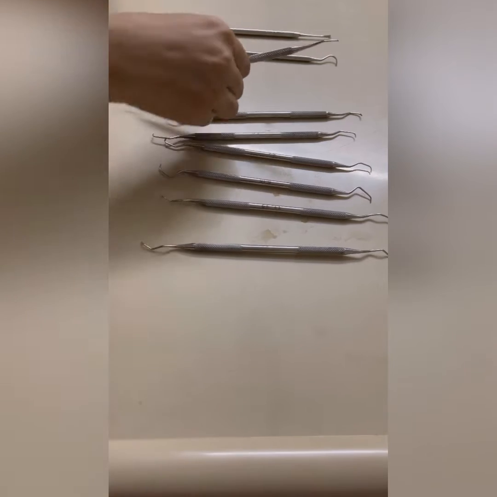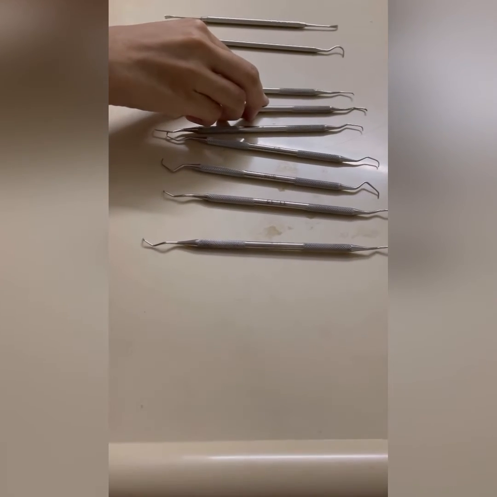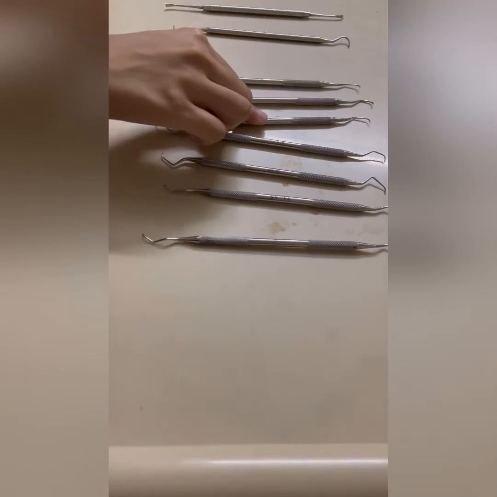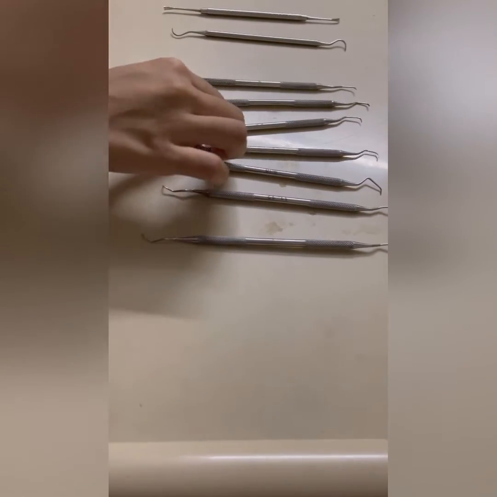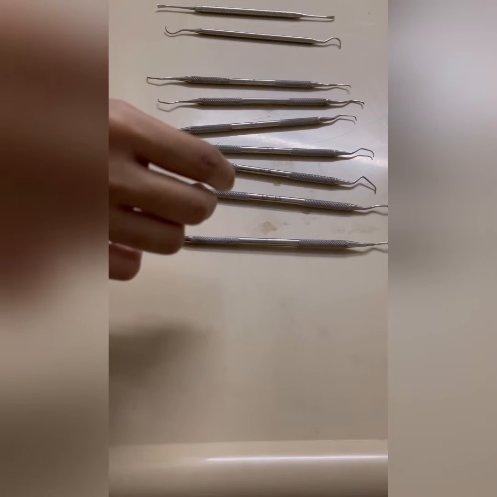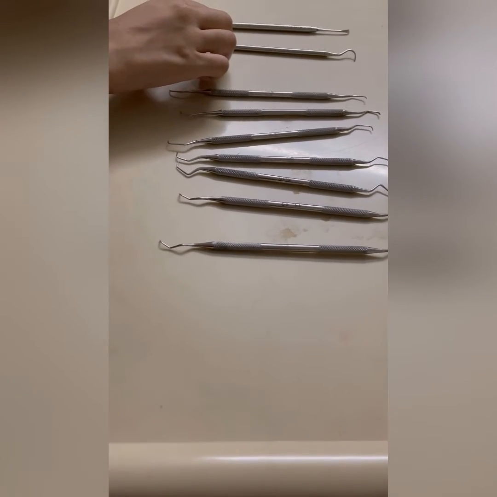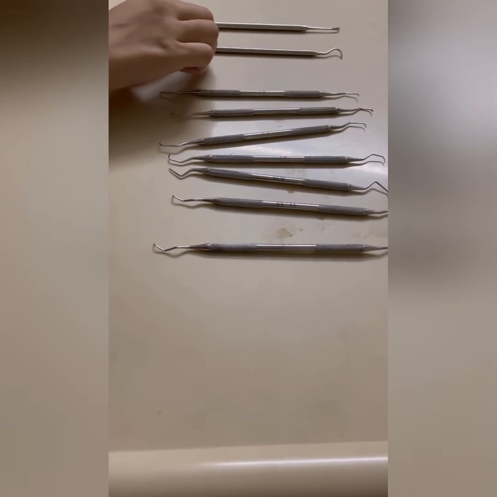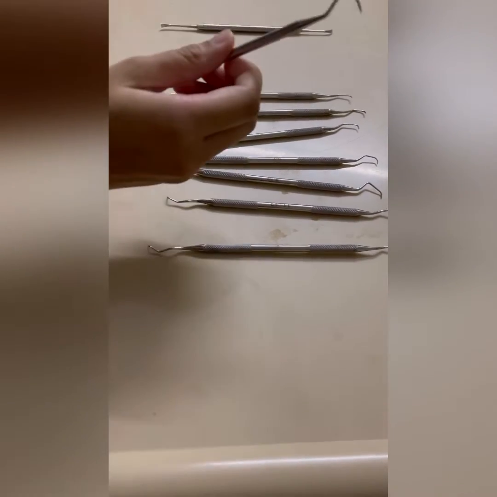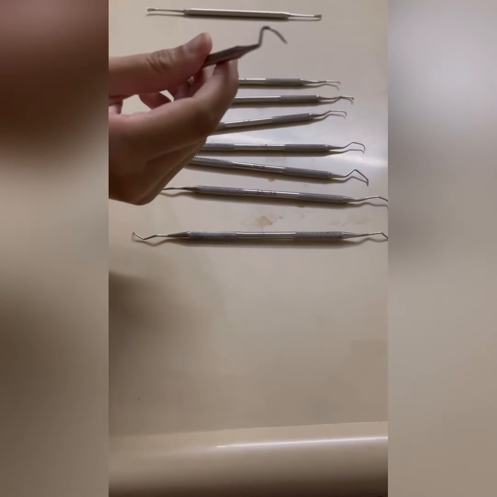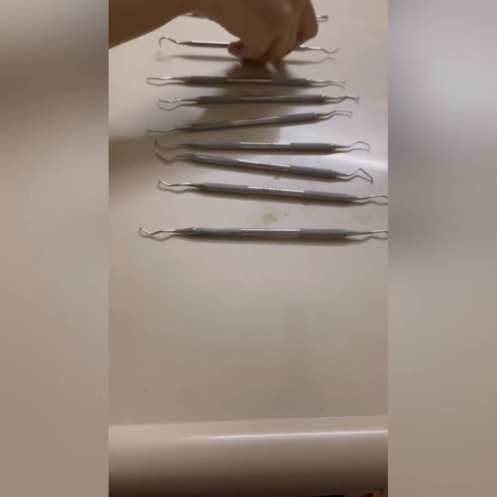For example, 1, 2 and 3, 4 are used for the anterior surface, and 5, 6 are used for the anterior teeth or the premolars, and there are different Gracey curettes which are used for different surfaces. The universal curettes are designed as one curette for all the areas and surfaces. For example, this is a sickle scaler and it is used for all the areas and surfaces of the tooth.